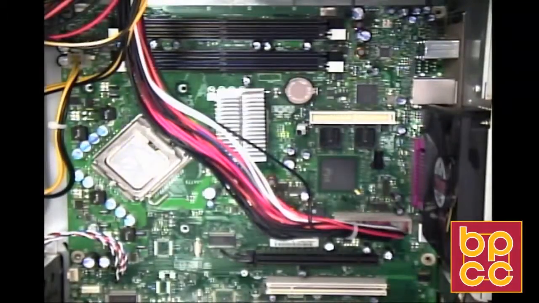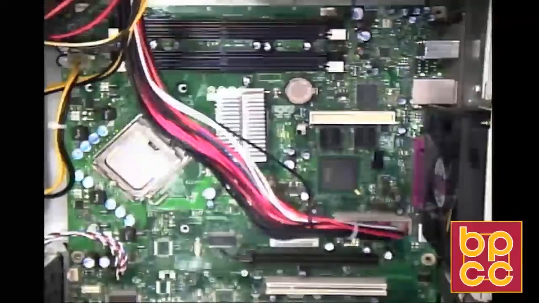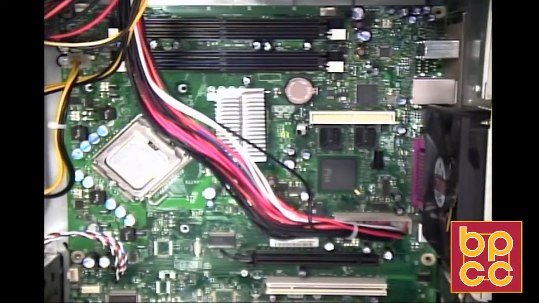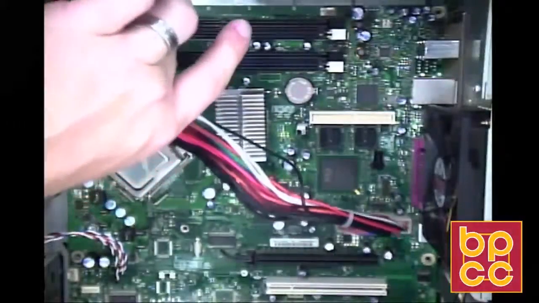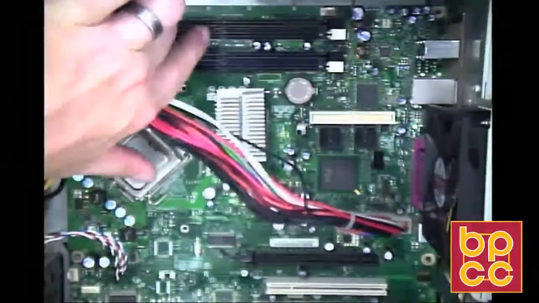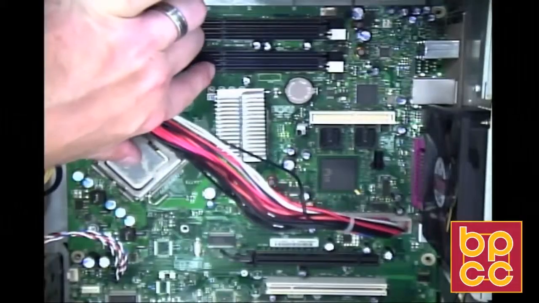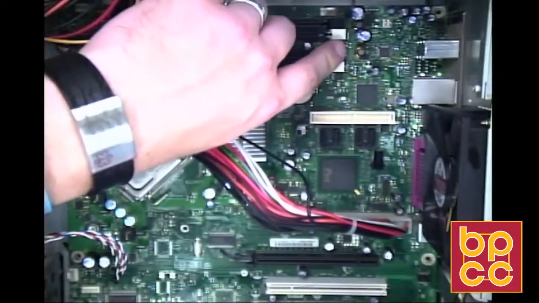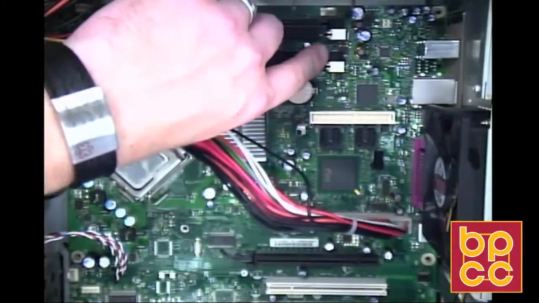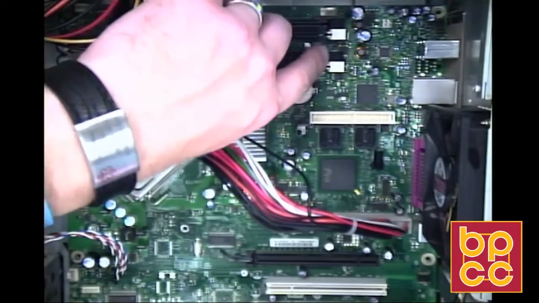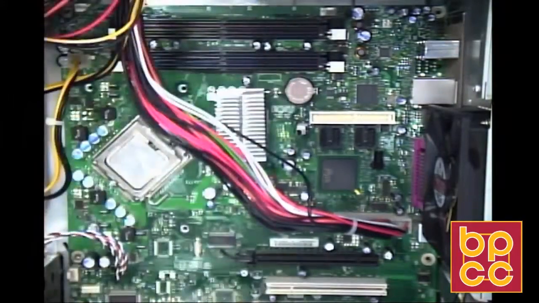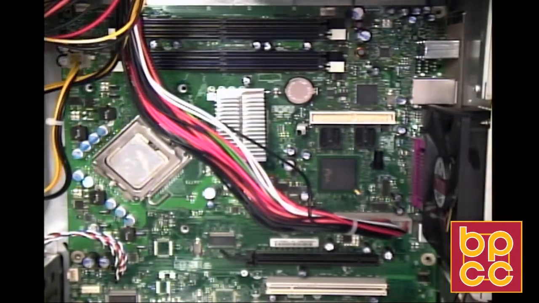So now that we've seen what memory kind of looks like, let's go ahead and try to install them. You're going to install them in these slots right here. See these little black slots right here? They have the white and black tabs, and the tabs, or the clamps, are used to secure your memory into your system. Otherwise, if they're not secure, you could be using it and it just pops out, and system failure. So let's go ahead and try to install it.